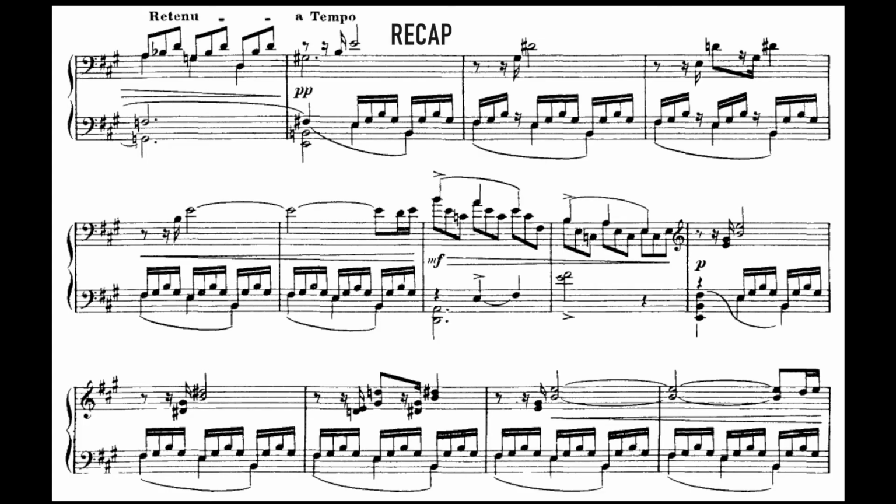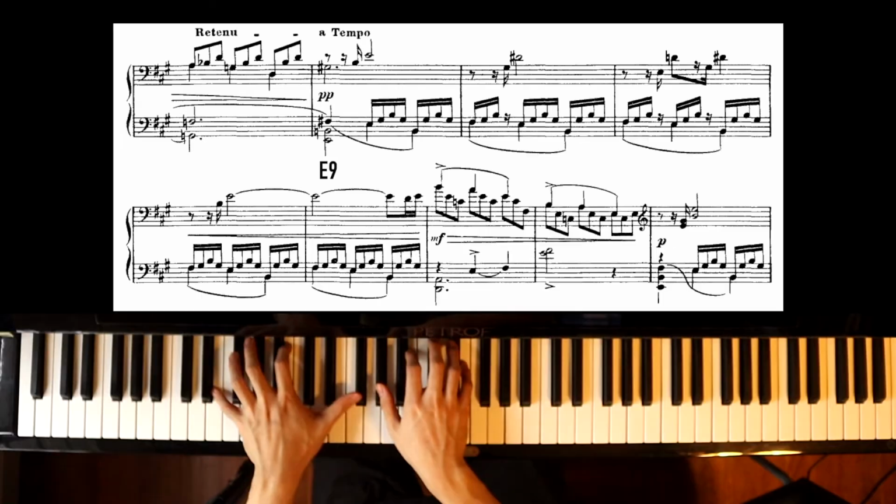We reach the recapitulation, and we are now in E major. Theme A returns, and the use of motif Y is even more prominent. This is my favorite moment of the movement, with the theme at its lowest register, and the feeling of returning home.